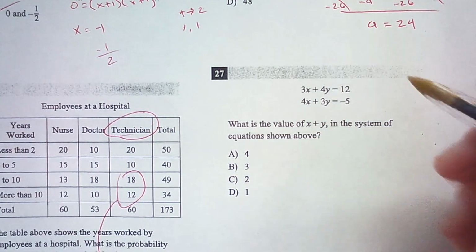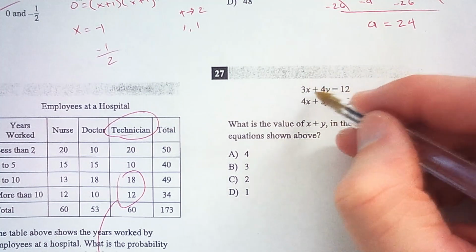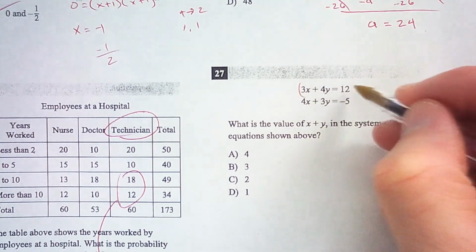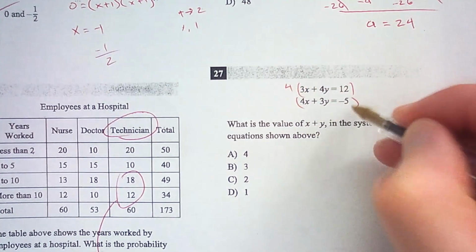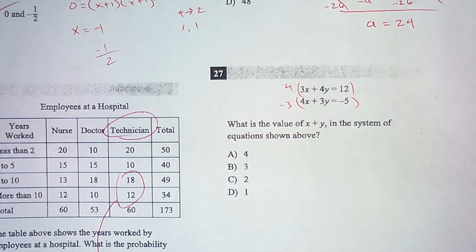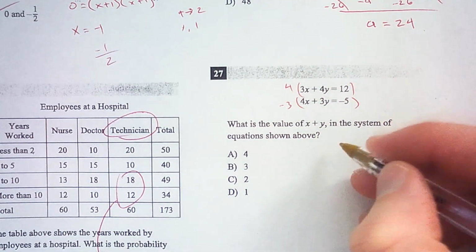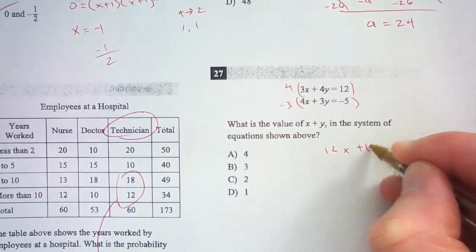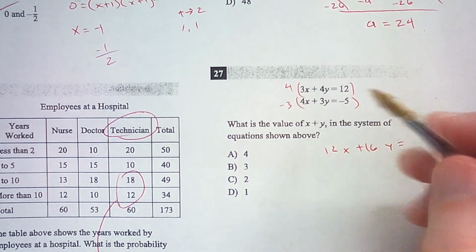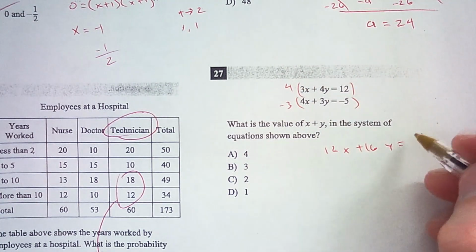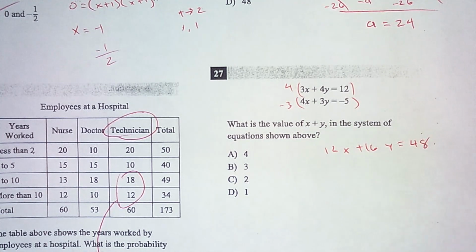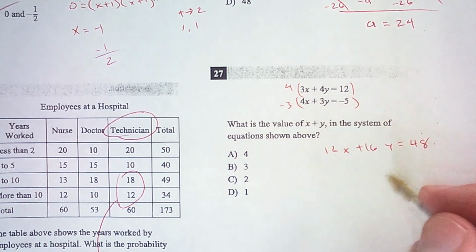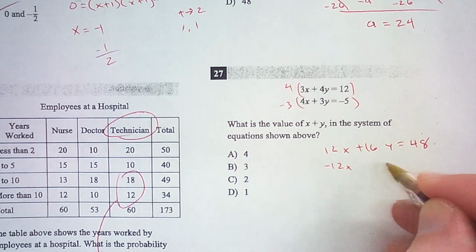What is the value of x plus y in this system of equations? Okay, so in order to eliminate these x's, let's multiply this one by 4, and let's multiply this one by negative 3. So we get 12x plus 16y equals 12 times 4: 12, 24, 36, 48.